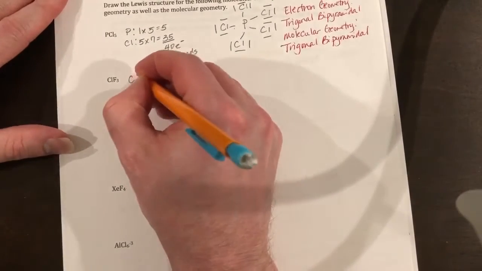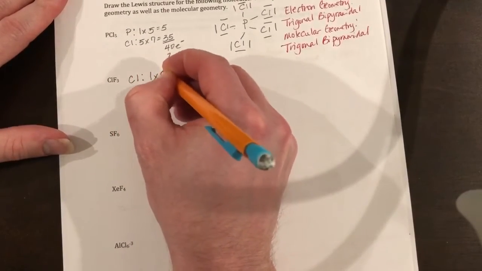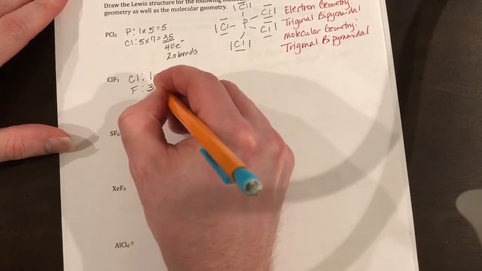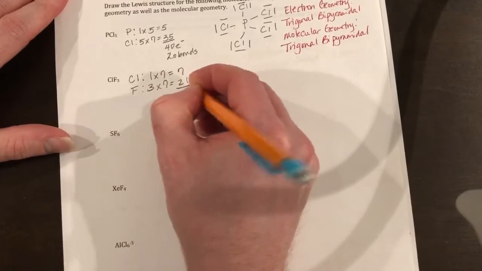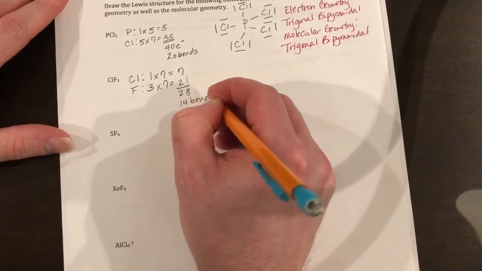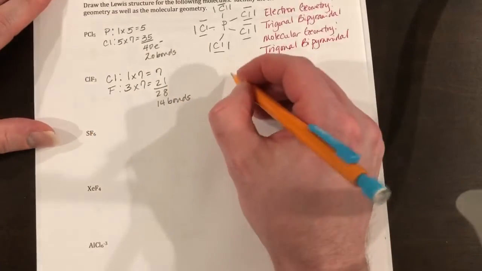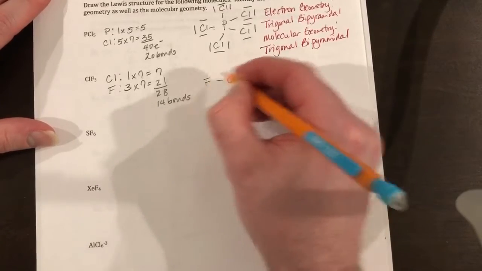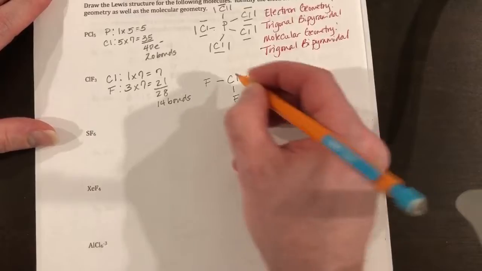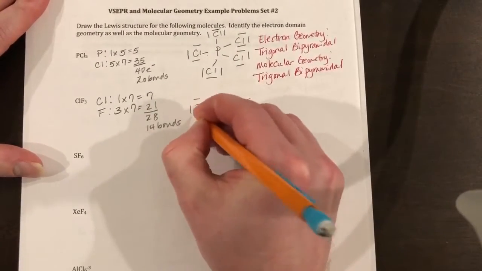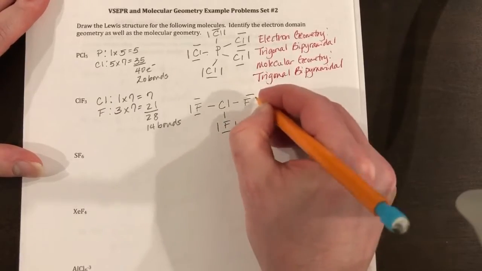ClF3. Okay, so chlorine, we have 1 chlorine. That's in group 7. Fluorine, we have 3, and that's also in group 7. That's 21. Add them down, you get 28. So we should have 14 bonds. Okay, so chlorine is going to be your central atom with 3 fluorines coming off of it. Okay, remember what I said, fluorine and the halogens are usually going to have 3 lone pairs of electrons. So let's start off by doing that.